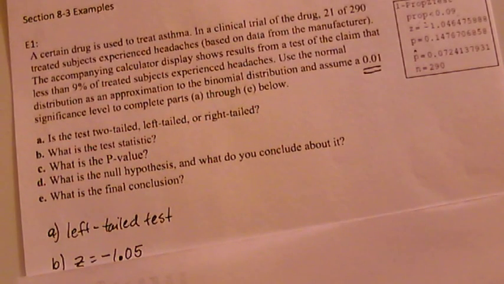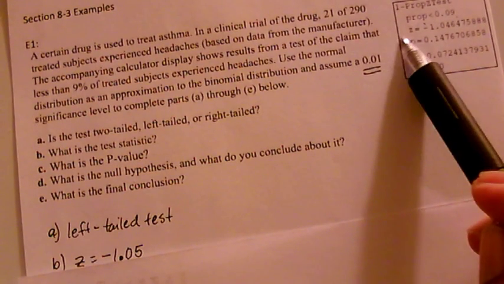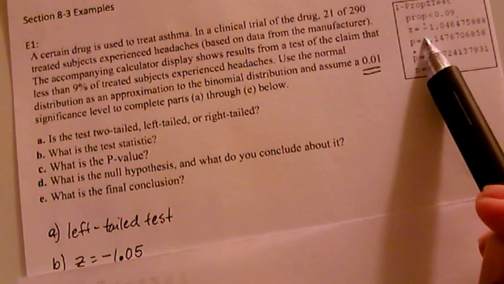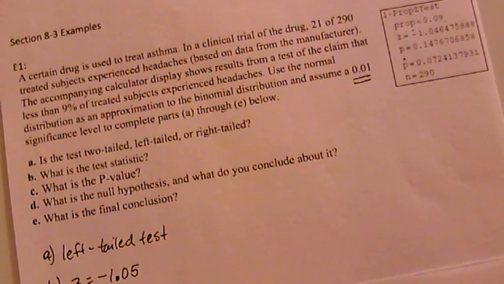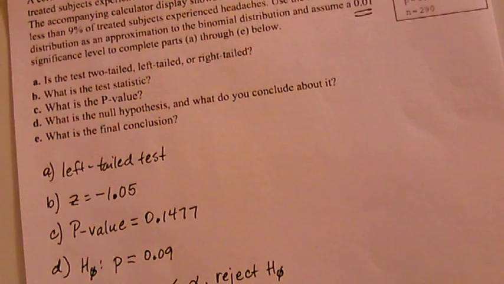And then part B, what is the test statistic? Your z value is your test statistic. Now, I know this is probably going to be hard for you to see, but your test statistic in this case is negative 1.046475888. But to two decimal places, we're going to round it off to negative 1.05. So your test statistic is negative 1.05.